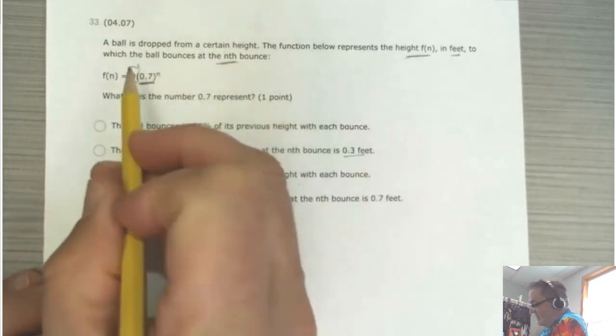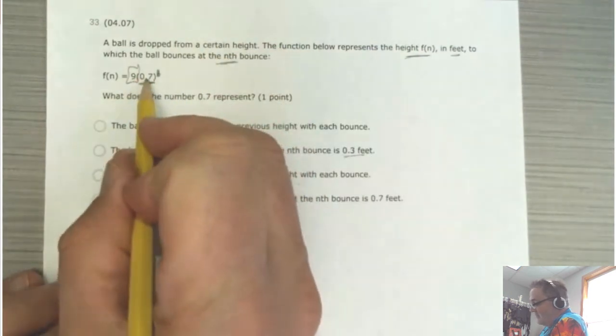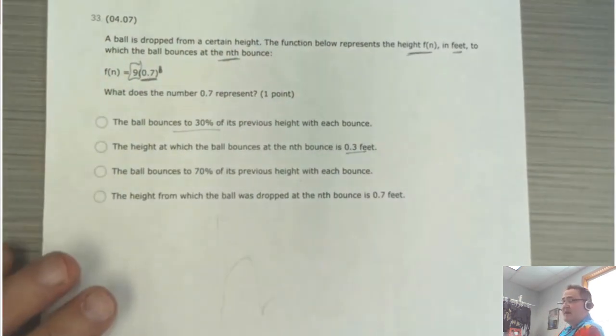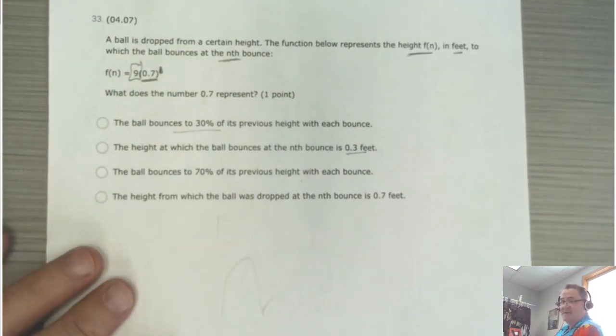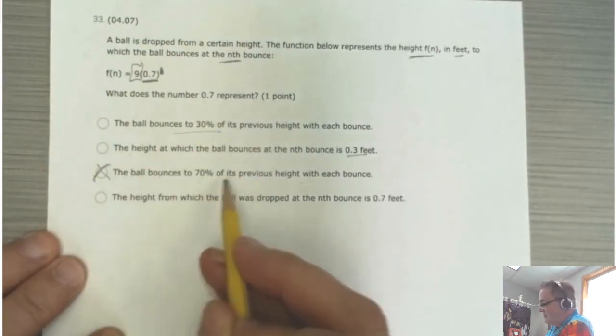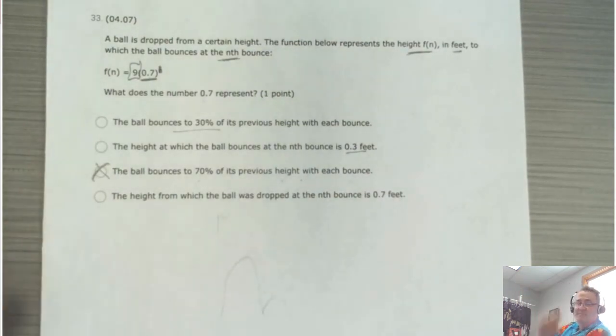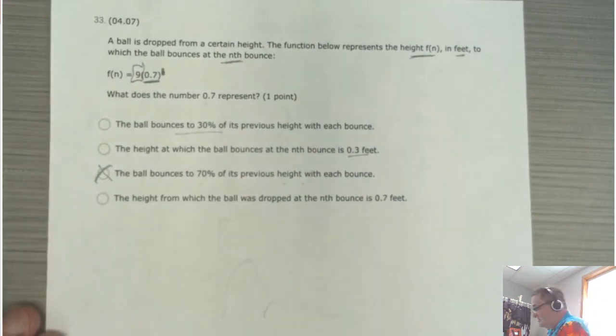Well, this says that we start at 9 feet, and after the first bounce, after one bounce, we've got 0.7 of that 9 feet left. So that is right there. The ball is bouncing to 70% of its previous height each bounce. It starts at 9, it bounces, now it's got 0.7 of its previous height. It'll bounce again, it'll have 0.7 of that previous height, and so on and so forth.